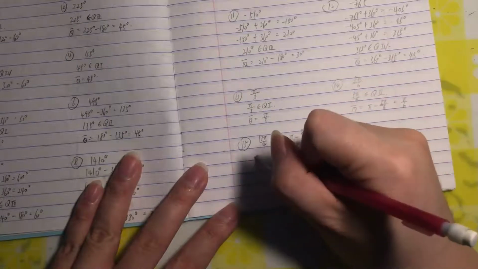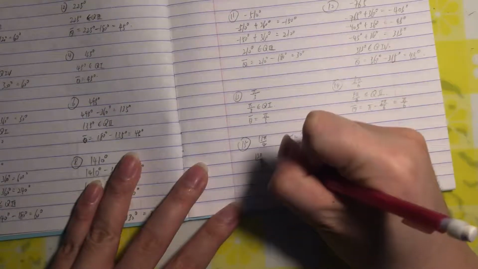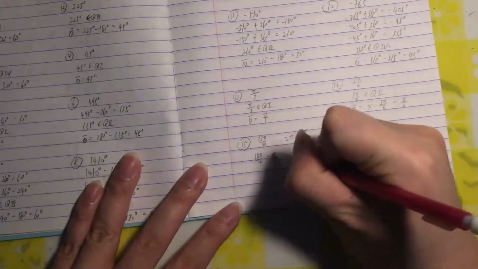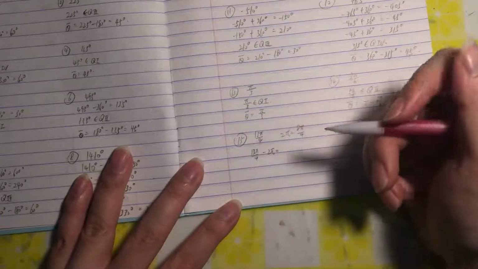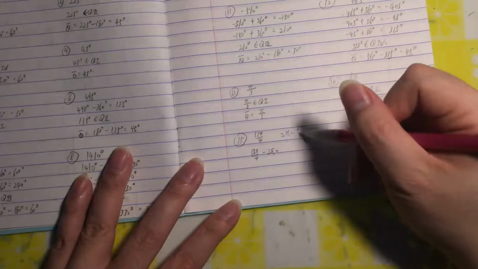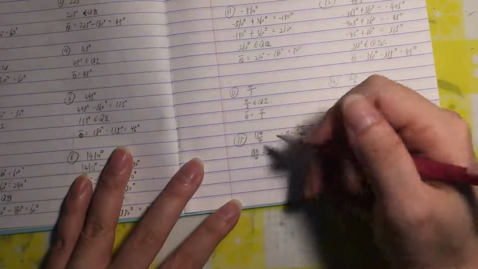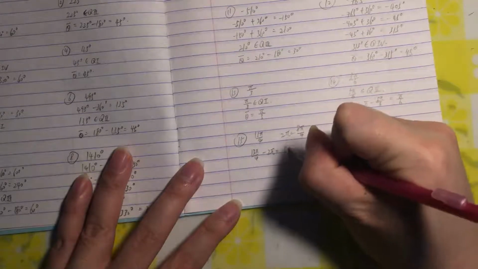If an angle is more than 2 pi, keep subtracting 2 pi. Take 13 pi over 4 minus 2 pi. Here 2 pi is 8 pi over 4. 13 pi over 4 minus 8 pi over 4 is 5 pi over 4.